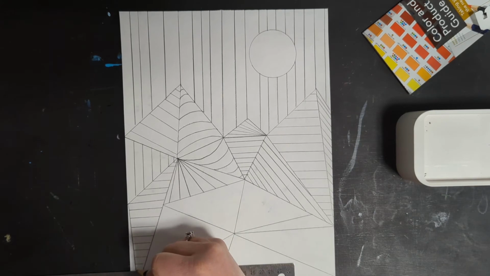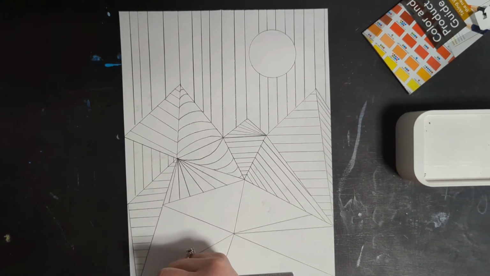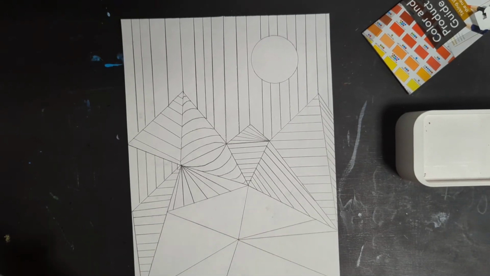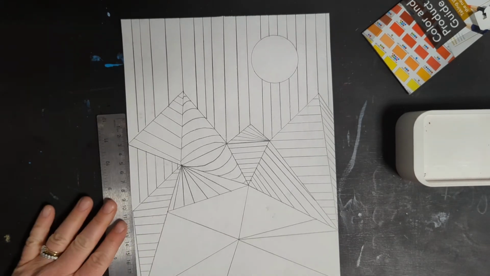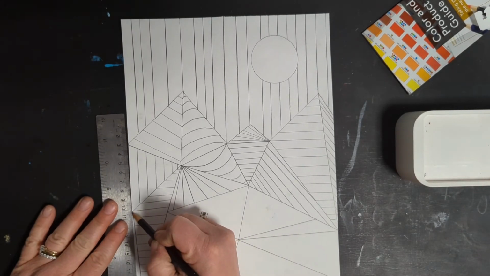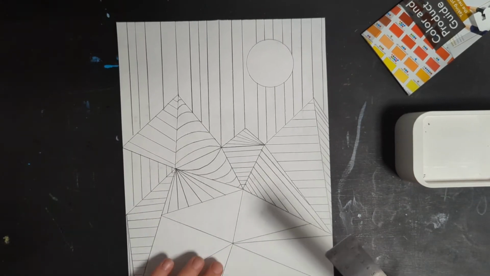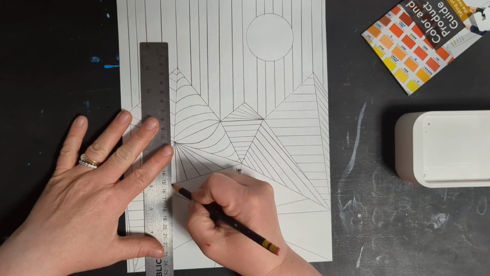Keep going down. Okay. I've got a few more triangles left. I've got this one left. This one I'm gonna do a ray because it's a very tiny triangle, so it'll just be easier to do that. And then, let's see here, let's go and do a vertical again.